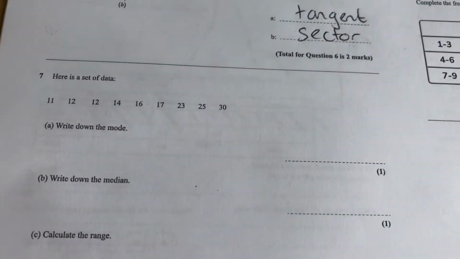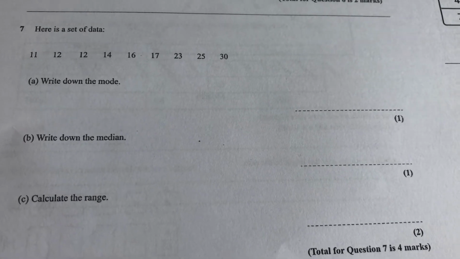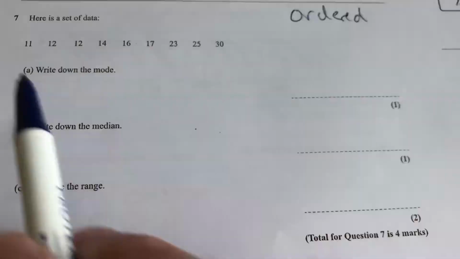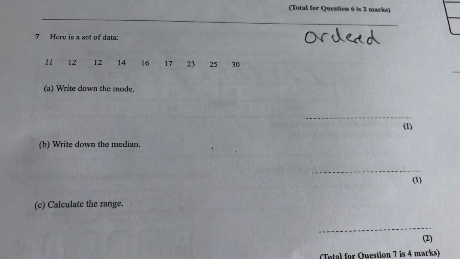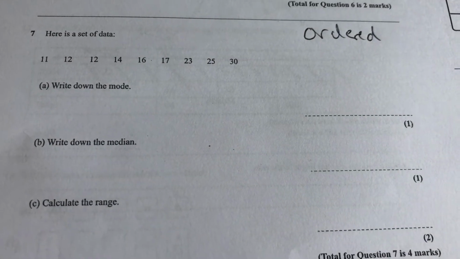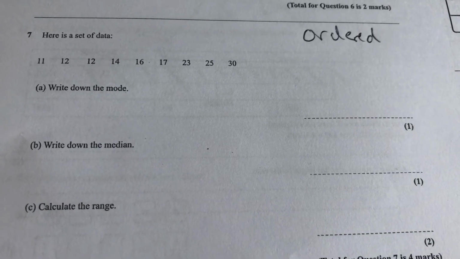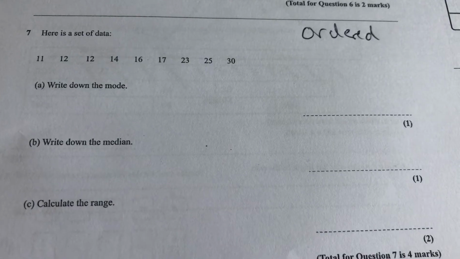Okay, now here's a set of data. Mean, median, mode, range type questions. And what we need them to be is ordered, smallest to biggest. They've already done that for us. Sometimes in a question, you'll have to get them into order. If I'm moving too fast, pause the video, rewind and play the section again. But again, I'm trying to time myself.